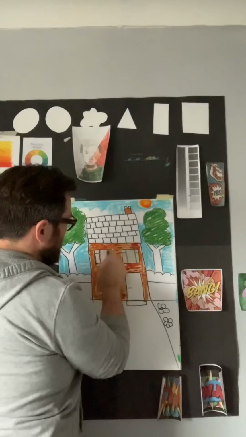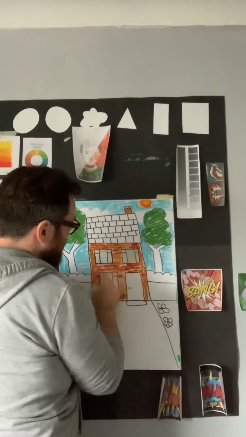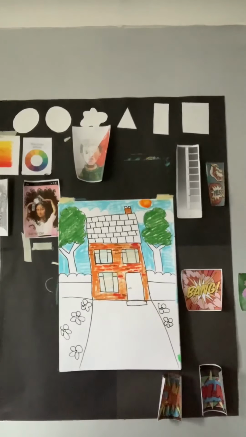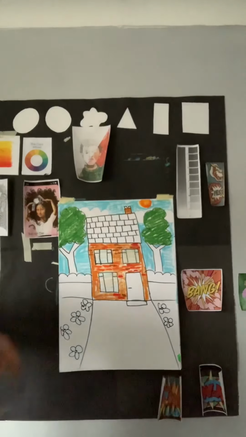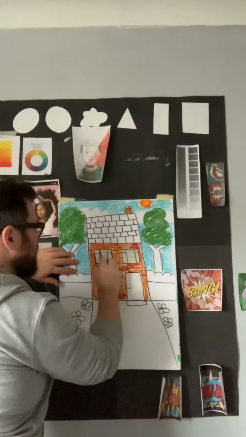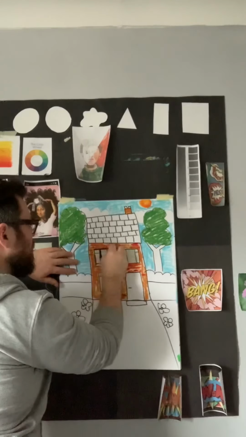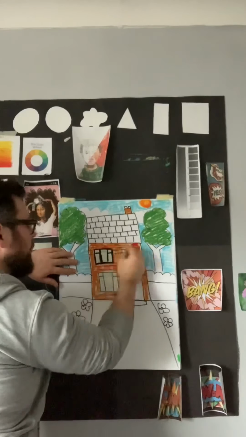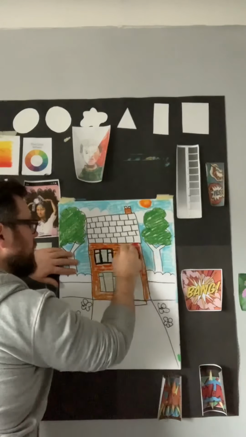So I'm kind of doing them this sort of a light shade, and I'm mixing the white and the blue together. And then because I've done that, I've gone over my outline, so I'll need to re-outline again. Okay, so you can see now my windows are coming up stronger.